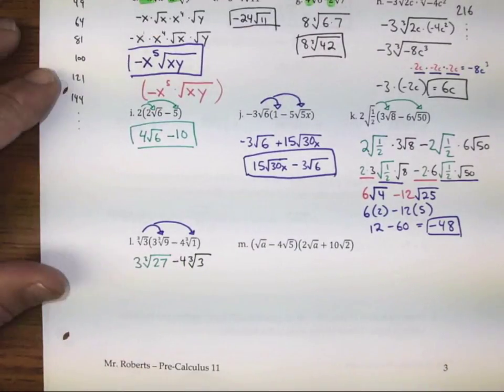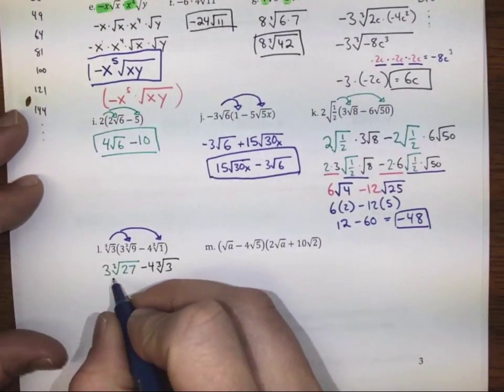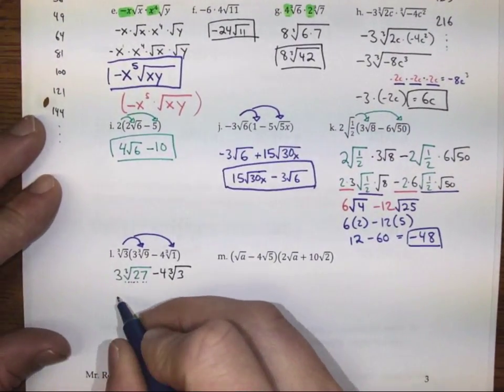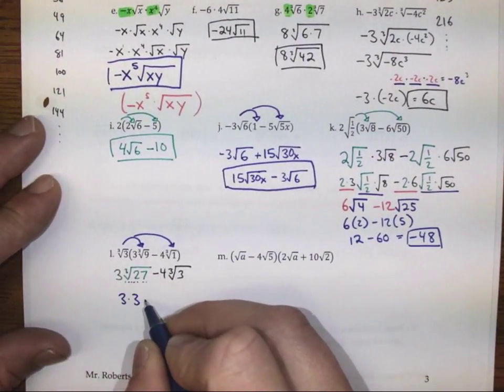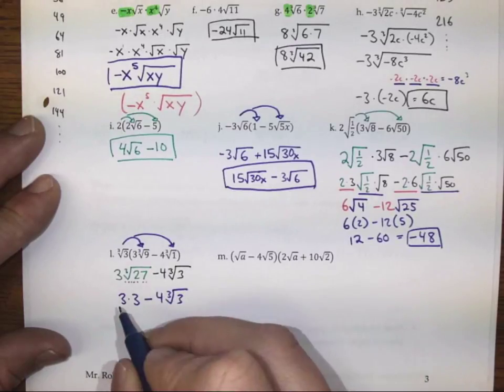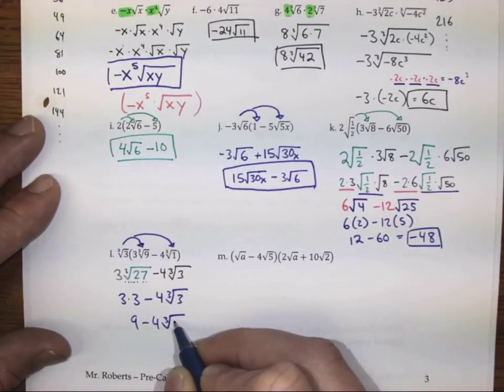And that's all well and good, except this 27 here. This guy can be resolved. Cube root of 27 is really just 3. So I've got 3 times 3. Take away 4 cube root 3. And so it's going to give you 9. Take away 4 cube root of 3.